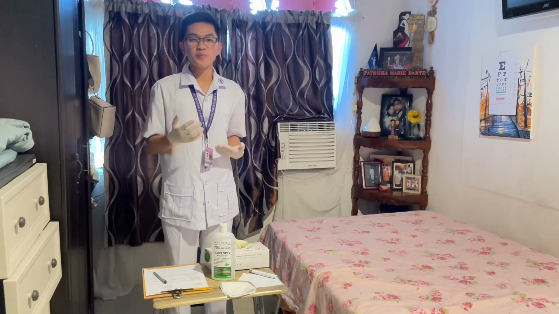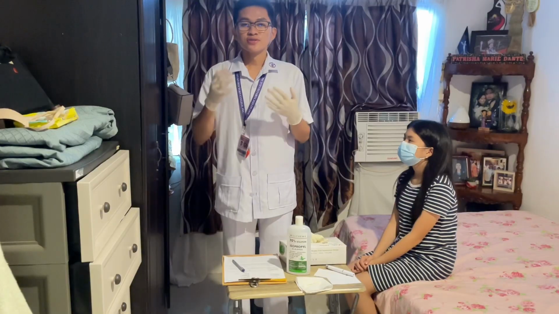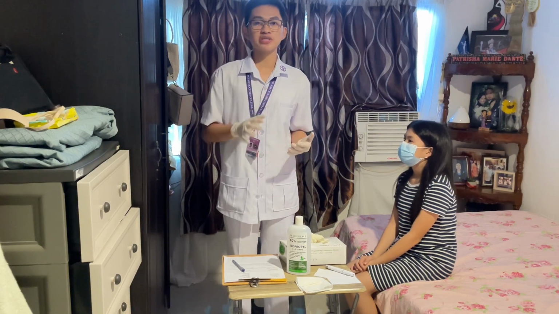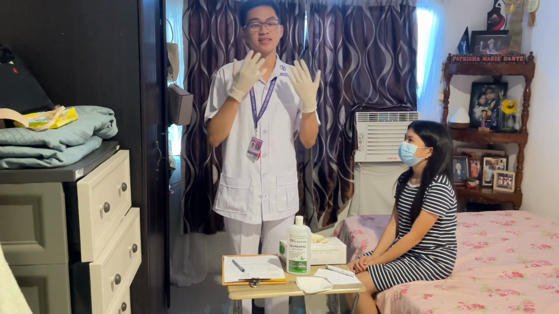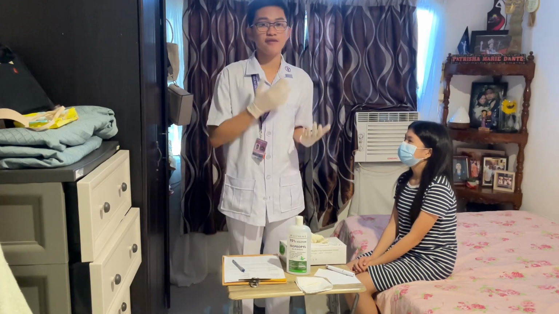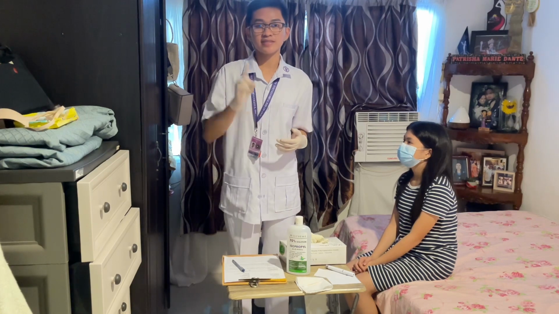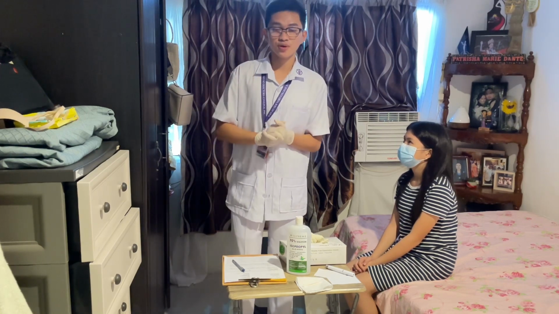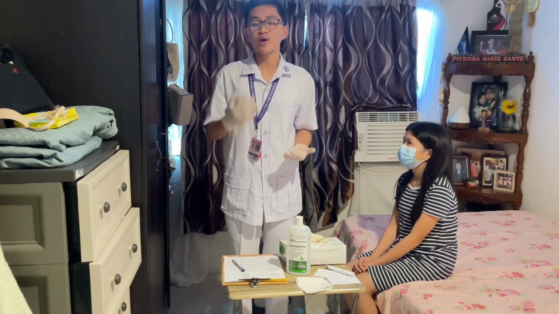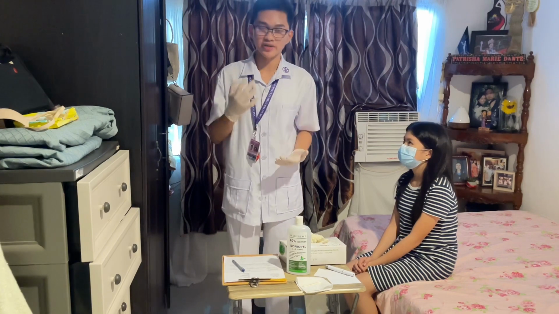Okay, so we'll now meet our client. So now let's proceed to the introductory phase of the procedure. So the first thing to do is we need to greet the client politely and the client's companion if around. And we need to introduce ourselves to the client and verify the client's identity using the two identifiers, which is the client's name and birthday. Also, we need to ask the client how he would like to be called during the assessment, and most importantly, we need to establish rapport to our client.